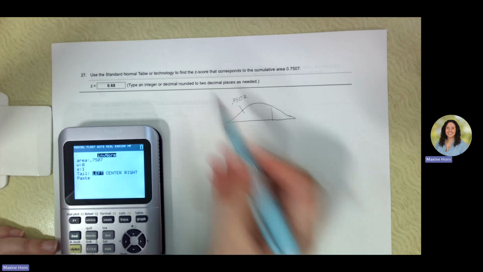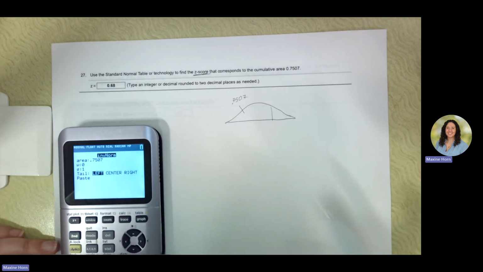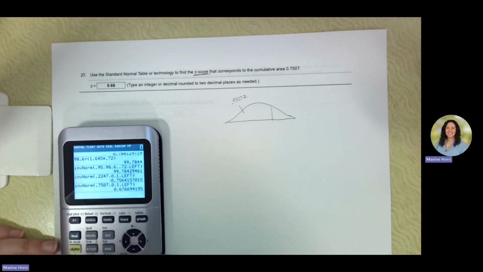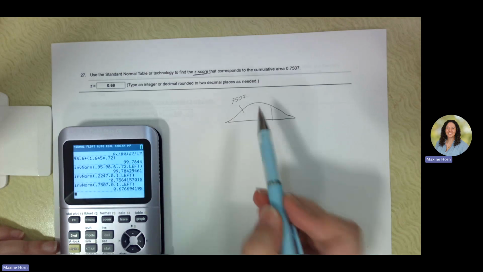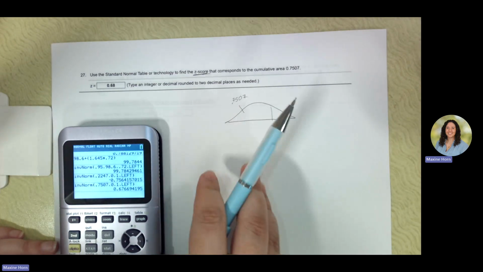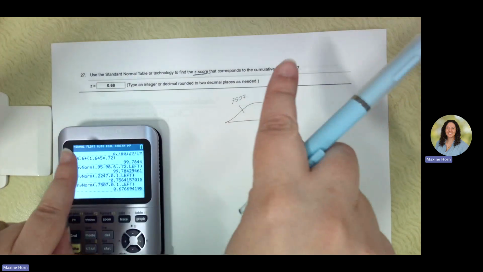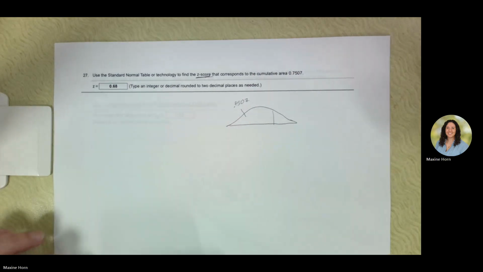Because we are looking for a Z-score, we are going to leave our mean and standard deviation as 0 and 1. That's how we're getting the 0.68. Again, we could look up this area, this 0.7507, in the body of the chart and look out to the side and the top to find the corresponding z-score if we were to use a chart.